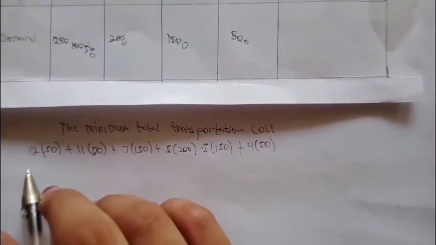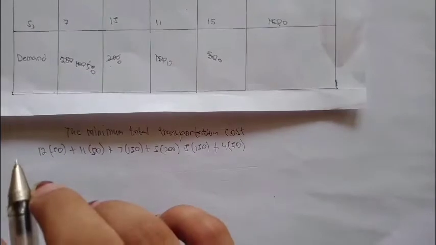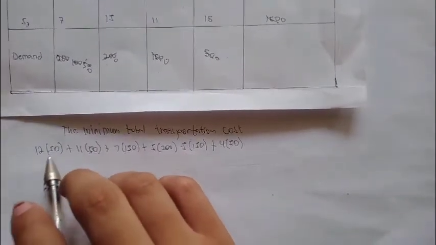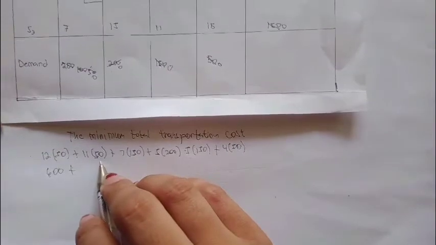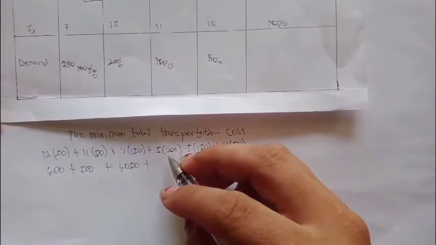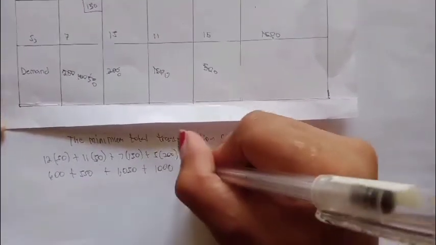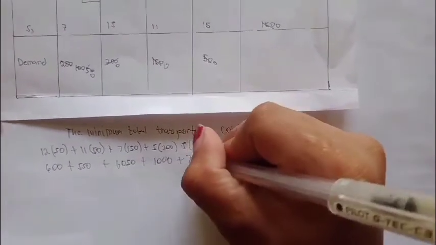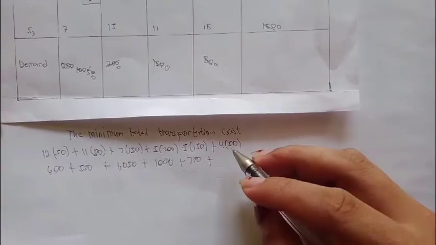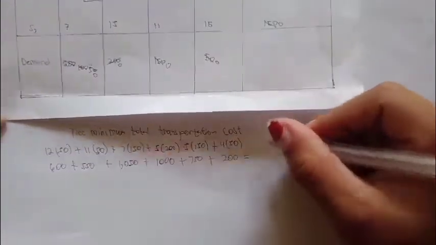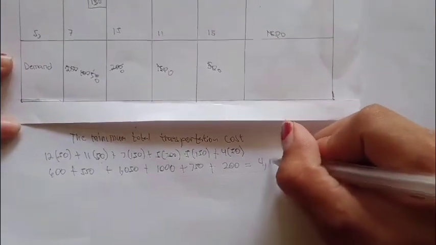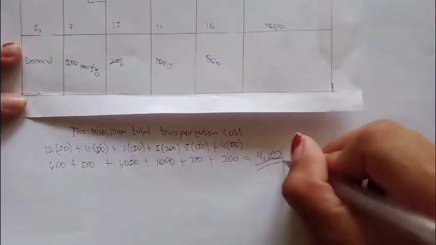So 12 times 50 is 600 plus 11 times 50 is 550 plus 7 times 150 is 1050 plus 5 times 200 is 1000 plus 5 times 150 is 750 plus 4 times 50 is 200 equals 4,150. So we have our total cost.